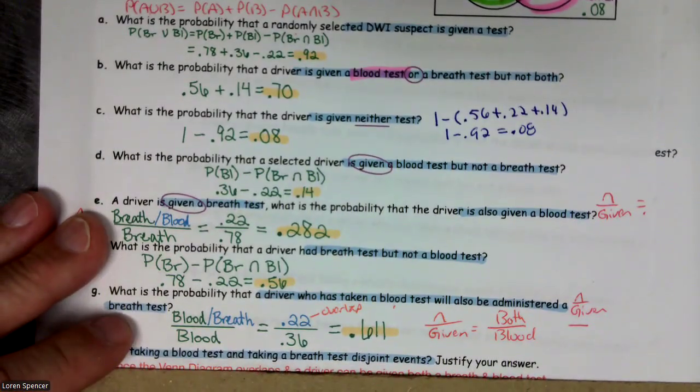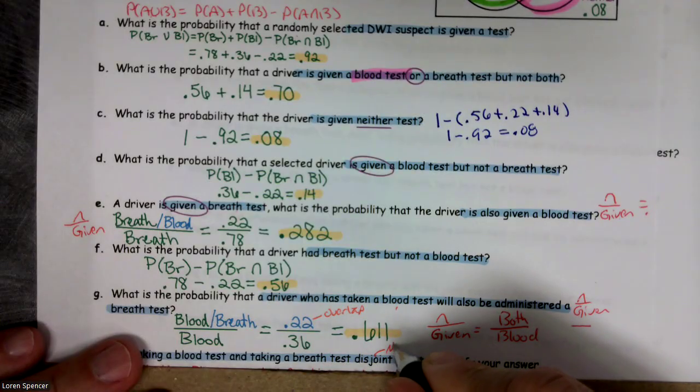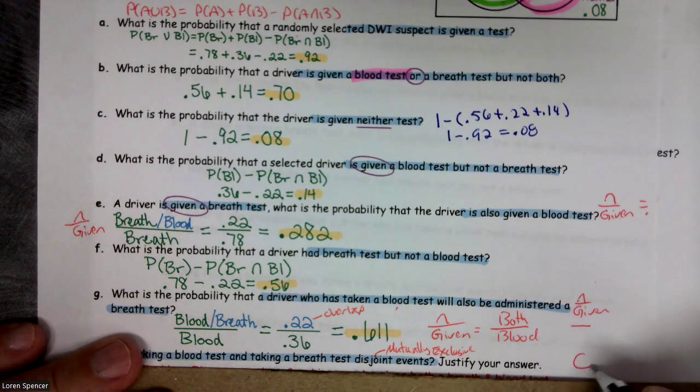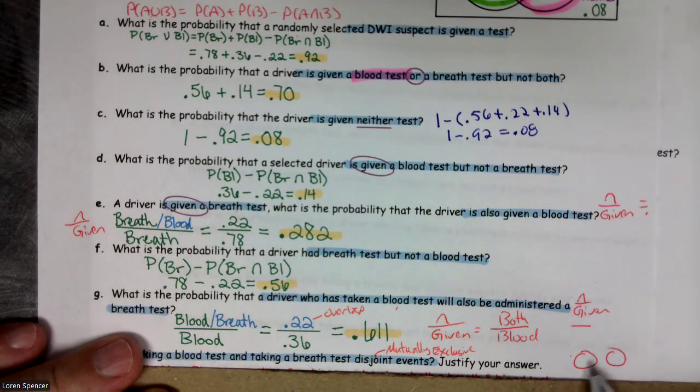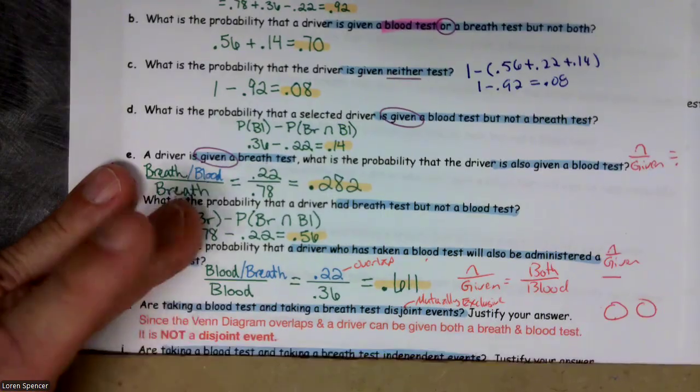Are taking a blood test and a breath test disjoint? Disjoint is another way to say mutually exclusive. To be mutually exclusive, our Venn diagram has to look like this. Absolutely no overlap. I see an overlap of 0.22. So guess what? It's not mutually exclusive.